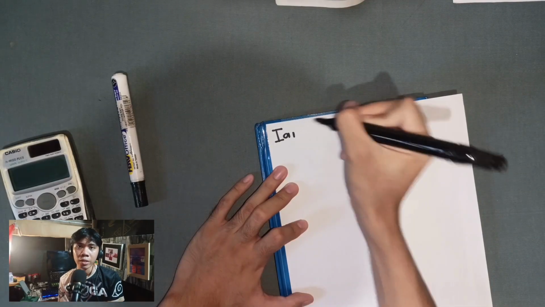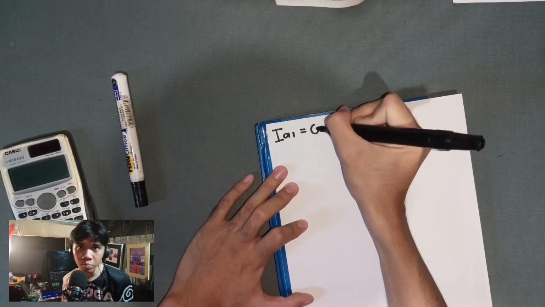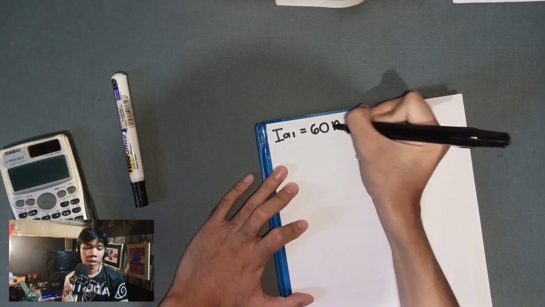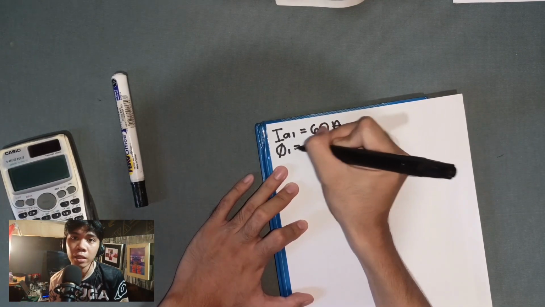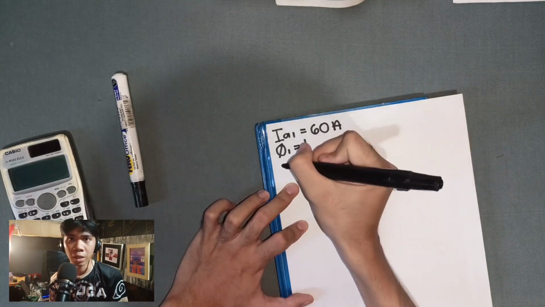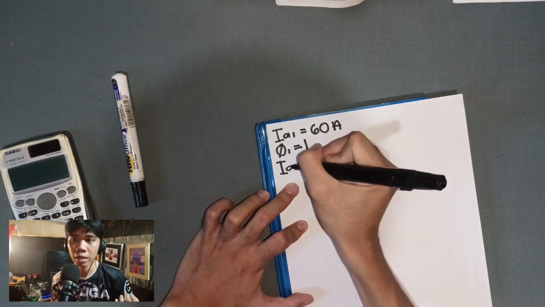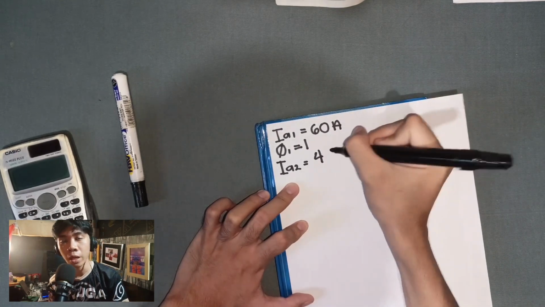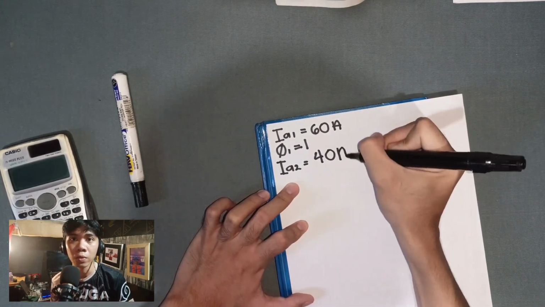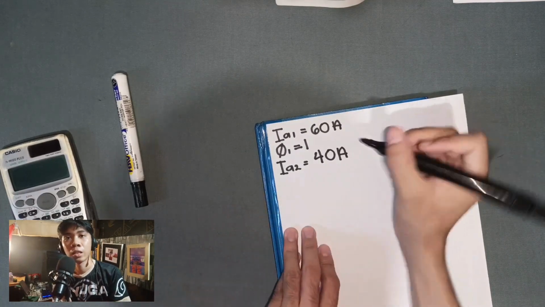Bali, magsisimula tayo sa I sub A. Ang I sub A natin is 60 amperes. At isusulat naman natin yung flux nito, which is hindi naman given, pero isusulat pa rin natin na ang flux nito ay 1. Then the I sub A2 is equal to 40 amperes.